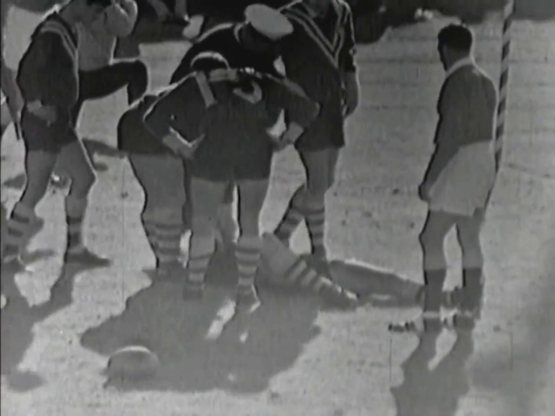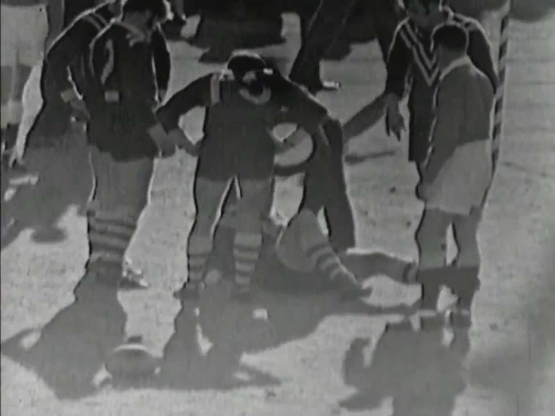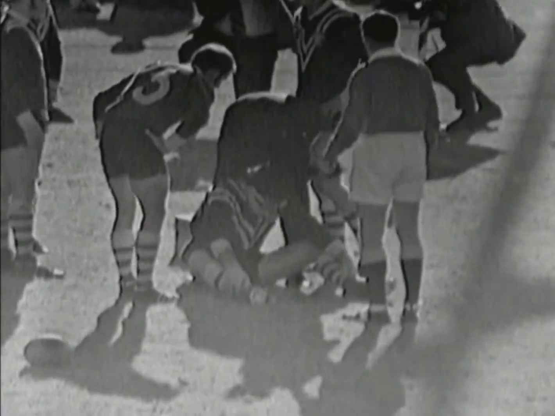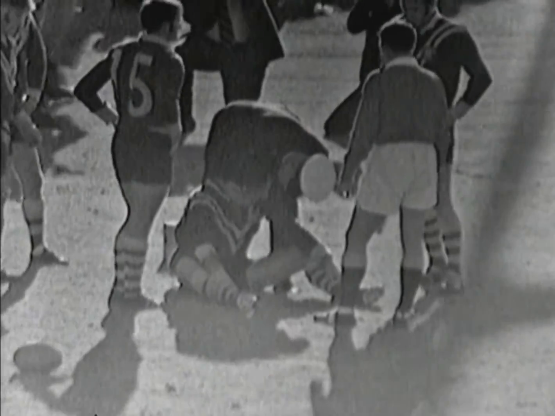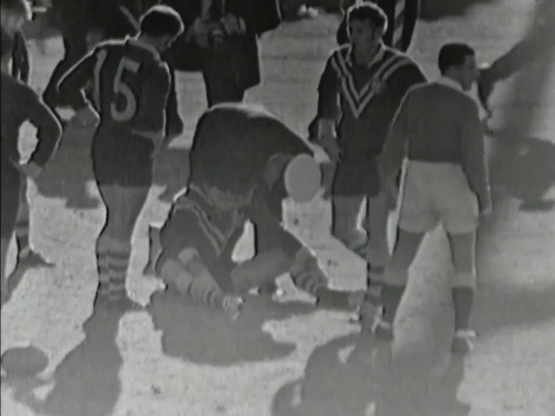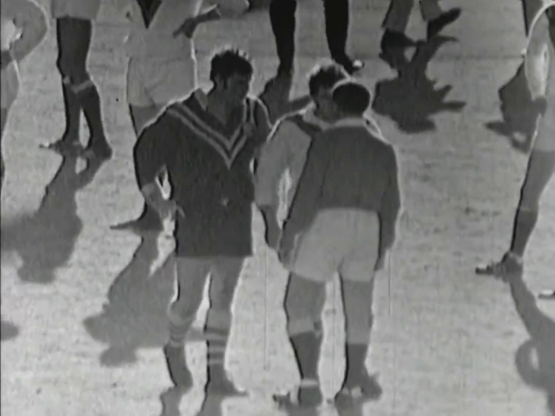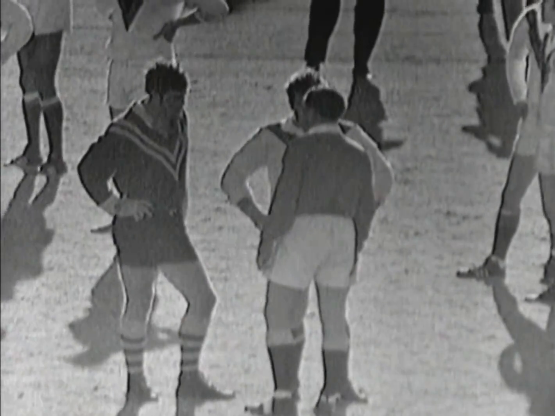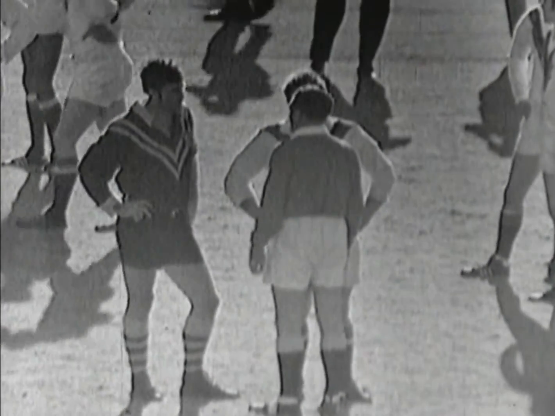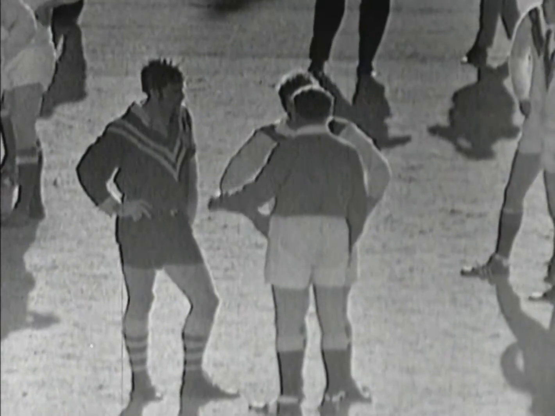Well, it's surprising that the game has gone as long as it has without this flare-up. I thought that it would have happened possibly in the first 5 or 10 minutes. But there it is. The pressure has been down there all the time in spite of the scores. I think this fellow is Chisnell that's been called out, Arthur, the prop forward.